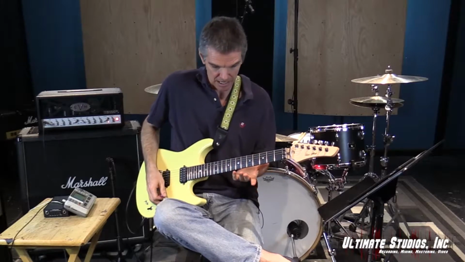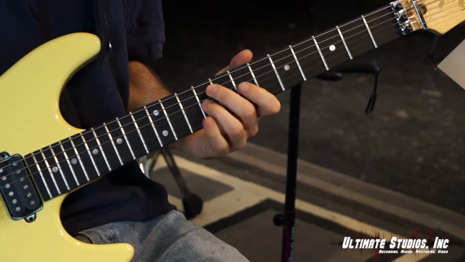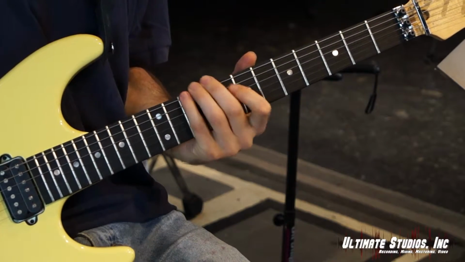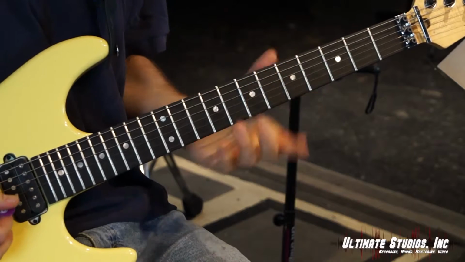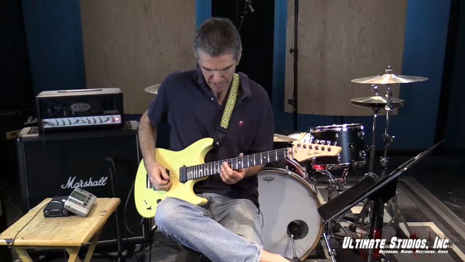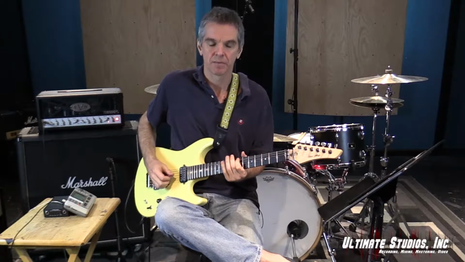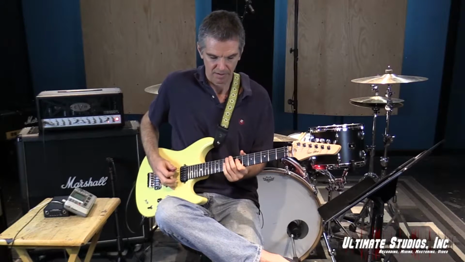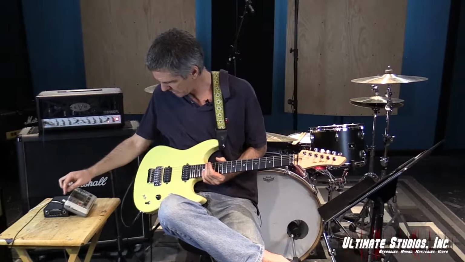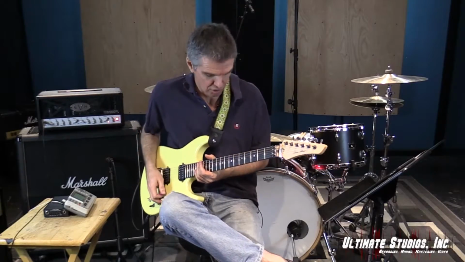Now one that I like a lot is this one. Basically, and I'm using hybrid picking for this, so I'm using the middle finger to grab the high notes. Let me play the song I did before. I just do those skips.